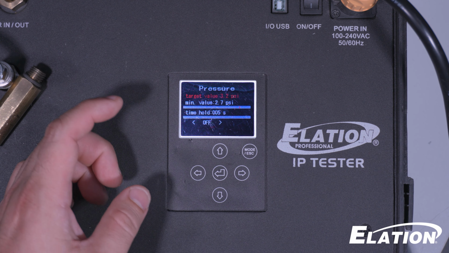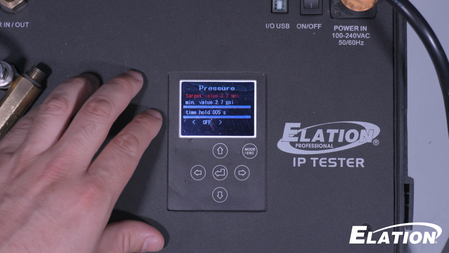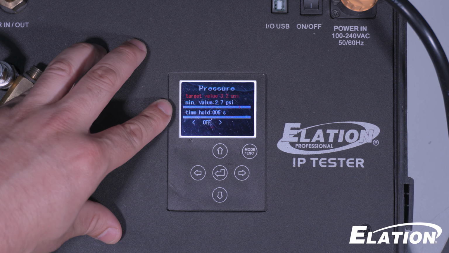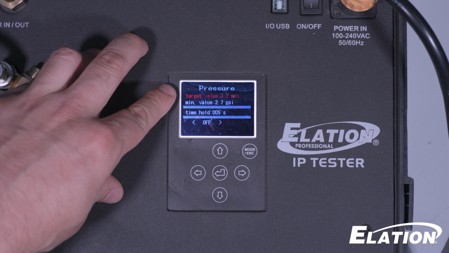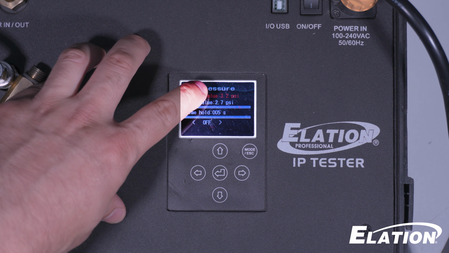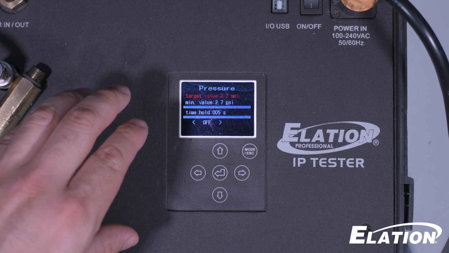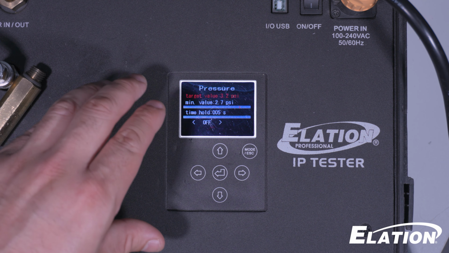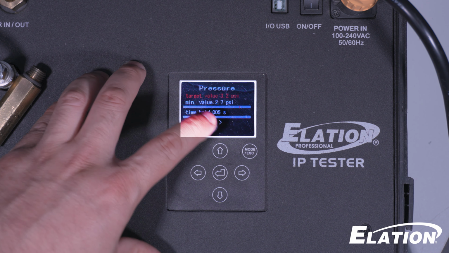And this is kind of a good example to teach you exactly how our IP tester works. So we have a target value, we have a minimum value, and we have a hold time. So here we have the target value, which is 3.2 PSI in this case. So the IP tester is going to pressurize the fixture to 3.2 PSI. And then we have a minimum of 2.7 PSI.